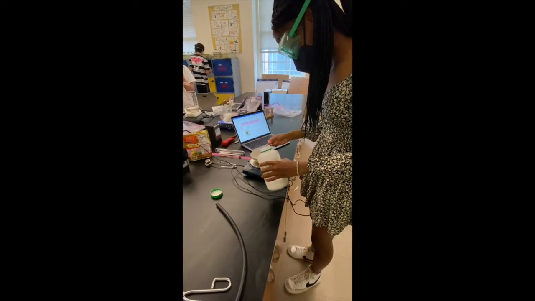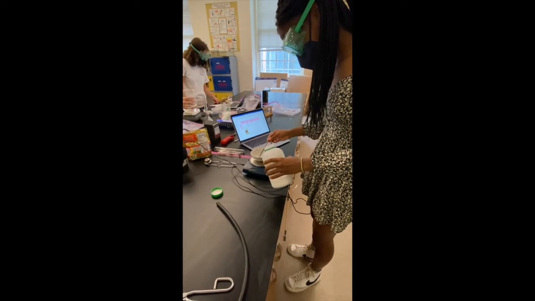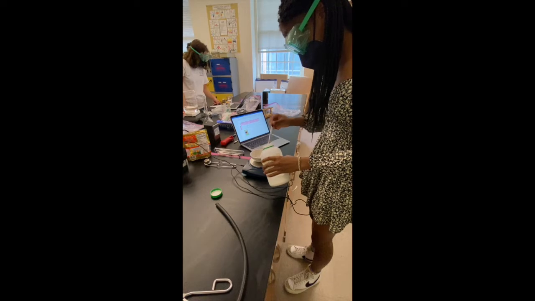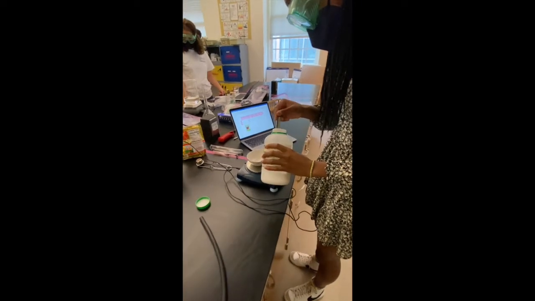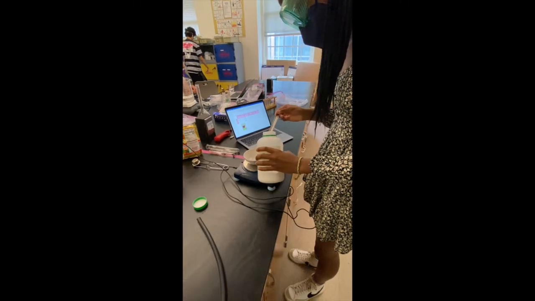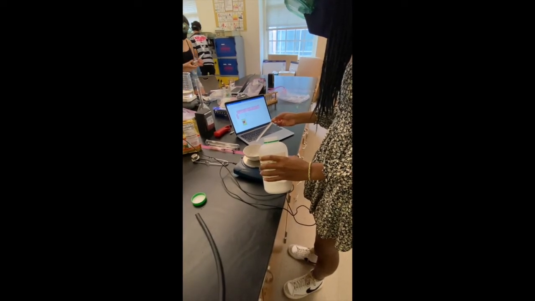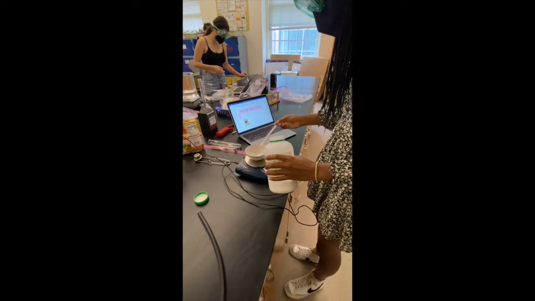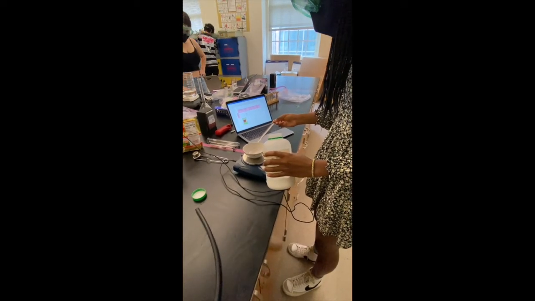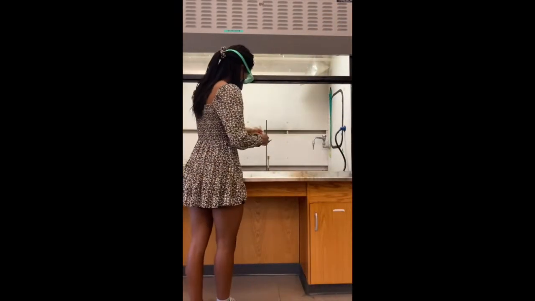Okay, so here we're measuring out the potassium chlorate, which is our chemical, and we're measuring out 2 grams to start for our first experiment. In this step, we're placing the test tube on the rack under the fume hood to prepare it to be heated.